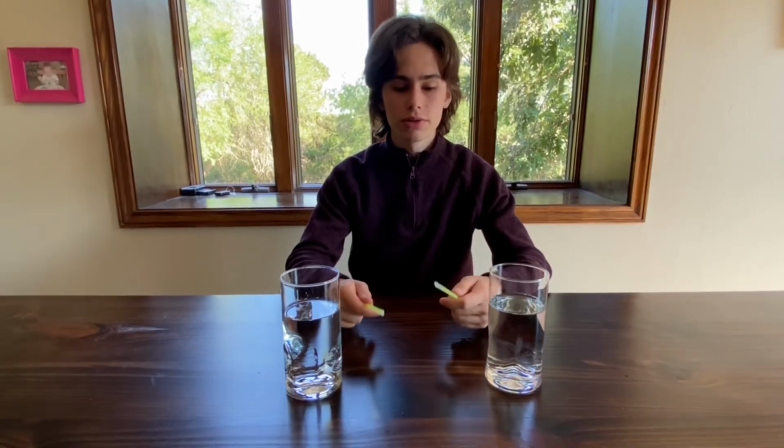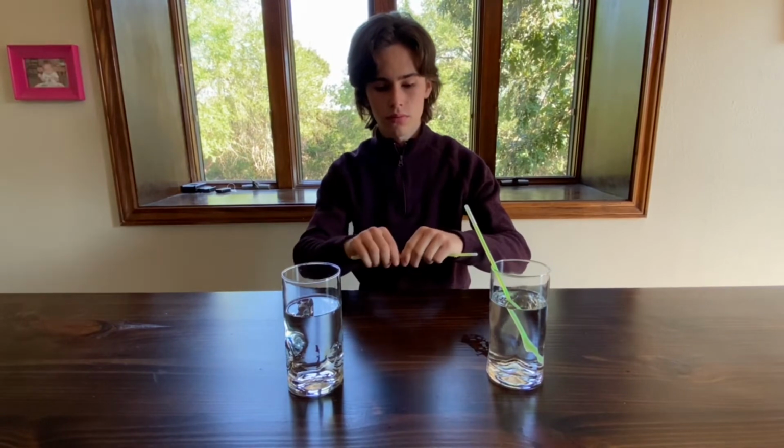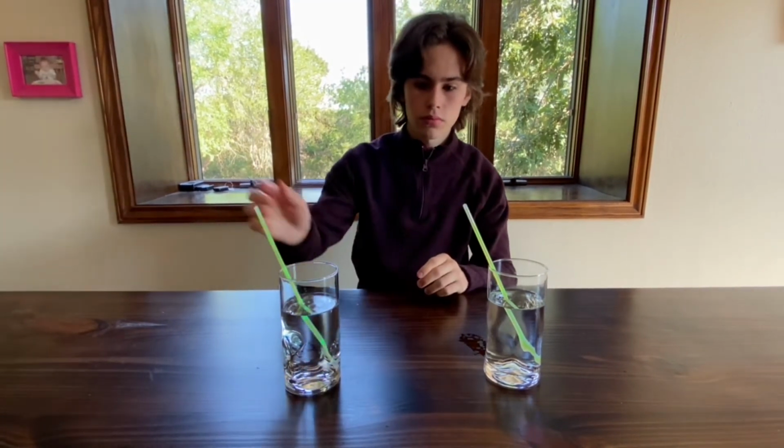Now, crack two glow sticks and place one in each glass. Take them to a dark area if you need to see them better.